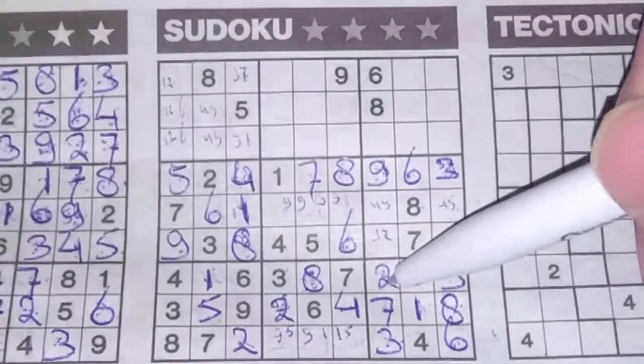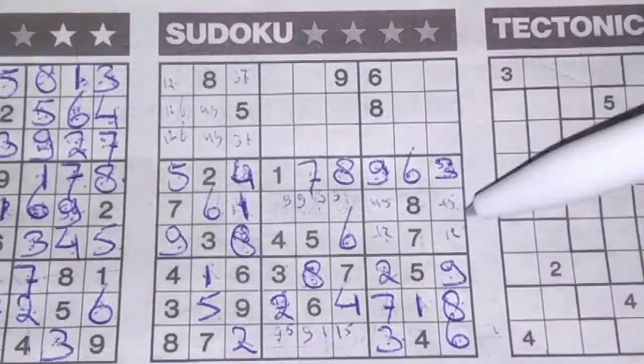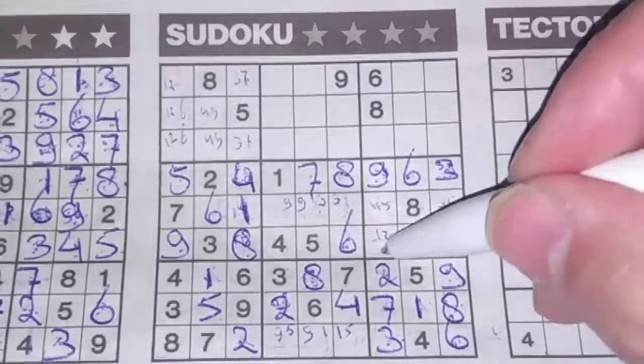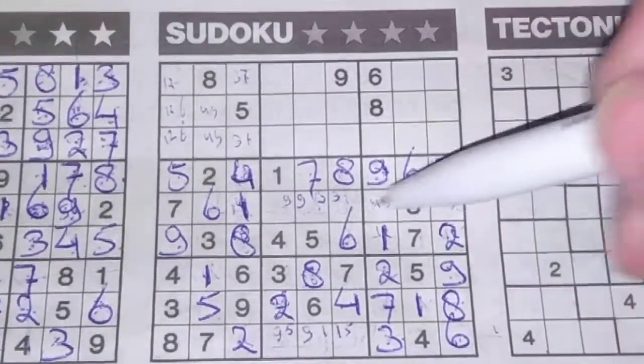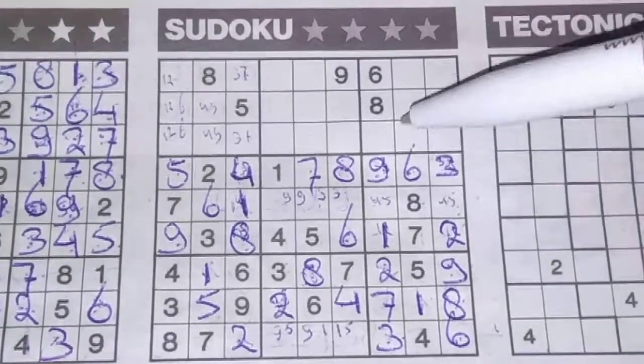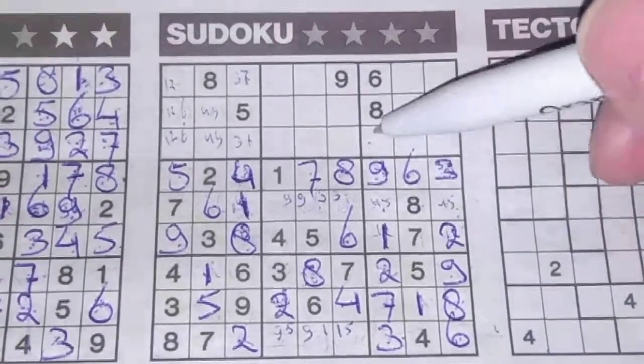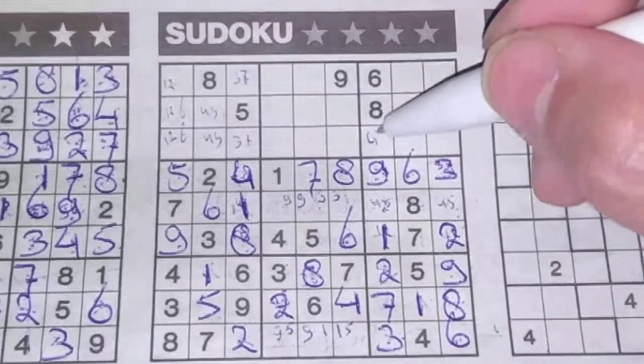We have a 2 here, so this cannot be the 2. This should be the 2. This should be the 1. 4, 5. Cannot fill this yet. Here, 2 numbers left, the 4 and the 5.